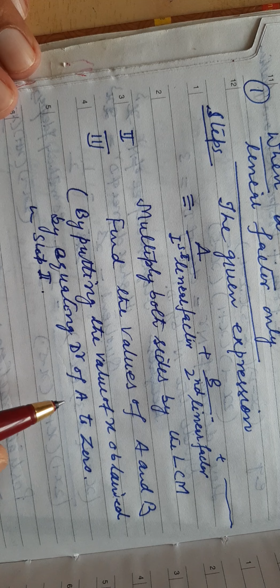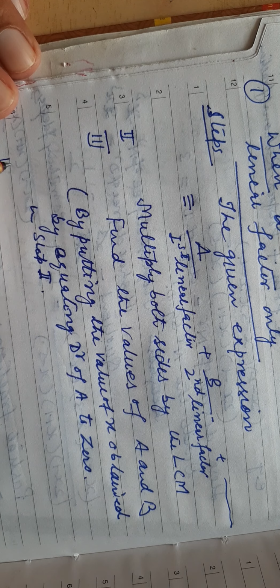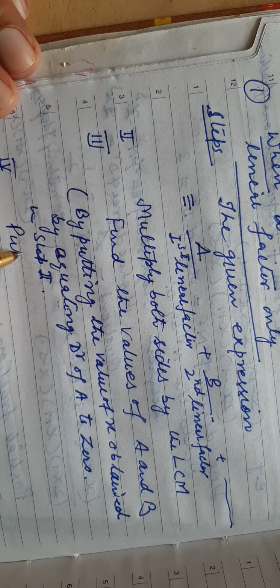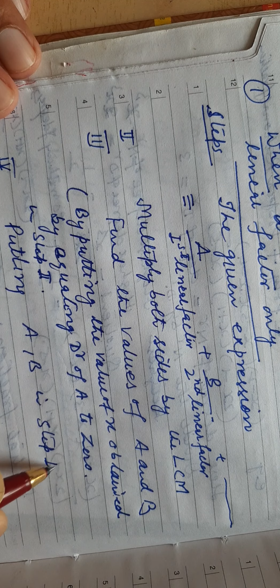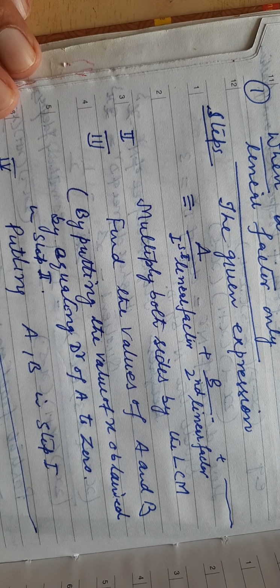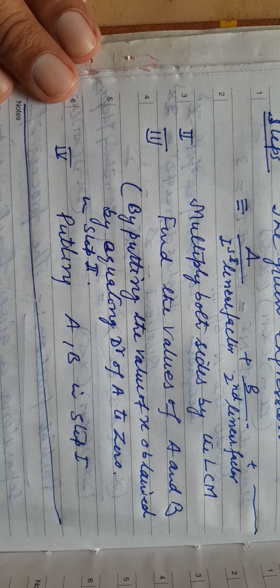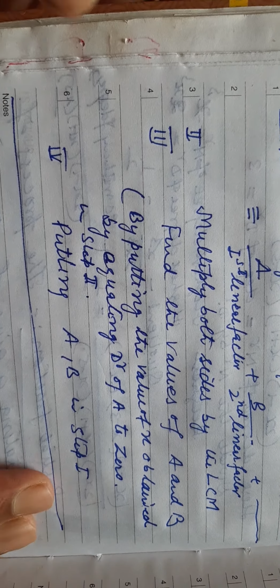And fourth, putting A and B in step 1. This is the method.